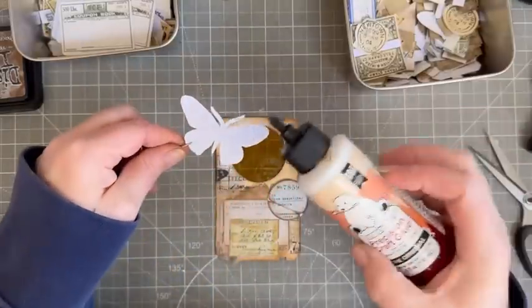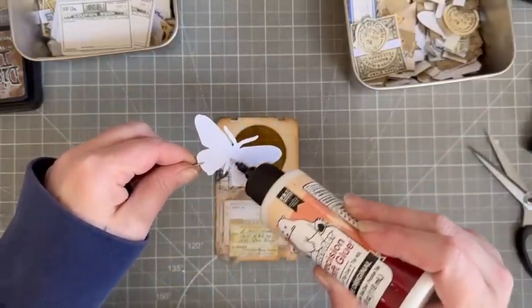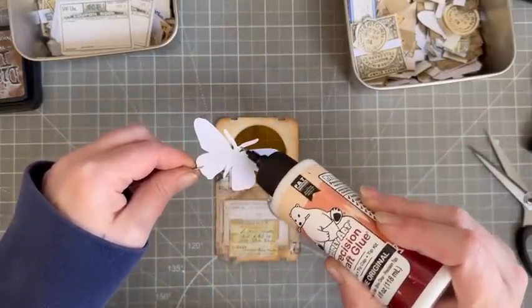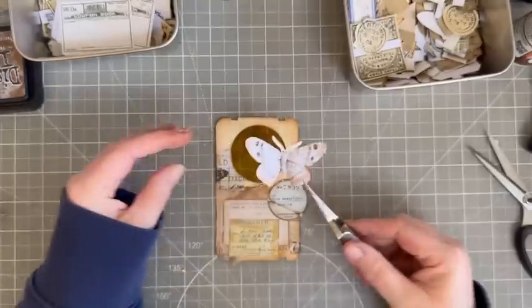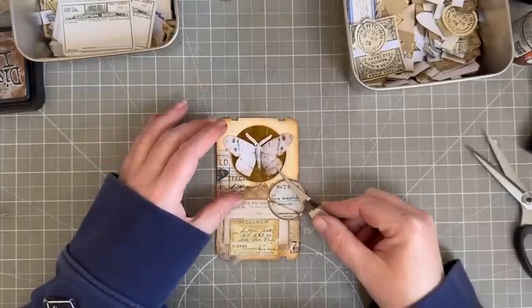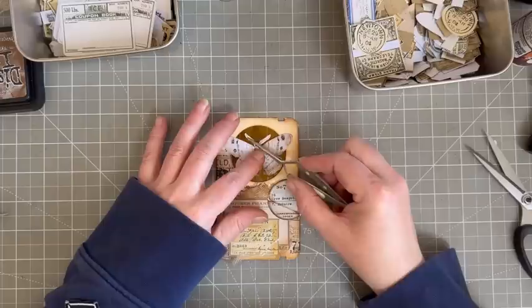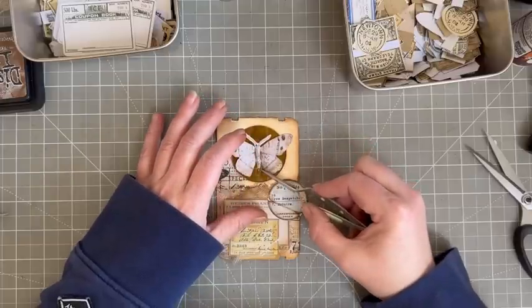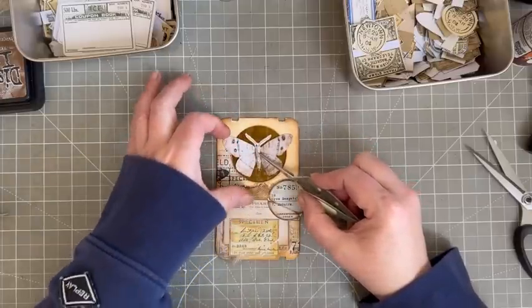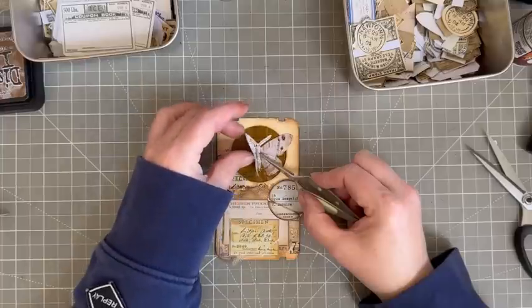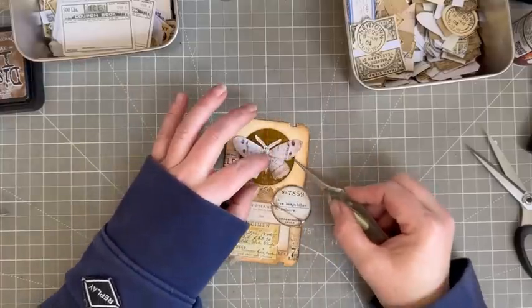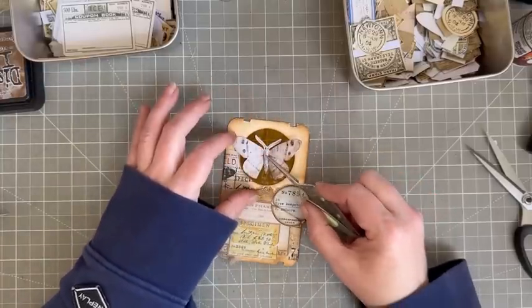And again, I'm just going to put a little bit down the middle and on the antennas. And that's going to be the only bit I stick down. Now, if you don't want to put them on the outside, you don't have to. You can put them on the inside. Literally, you do you.